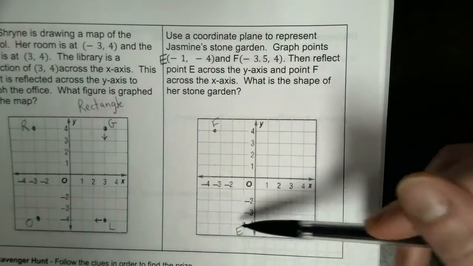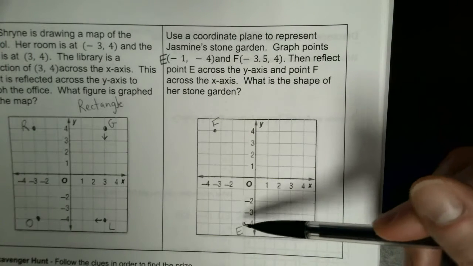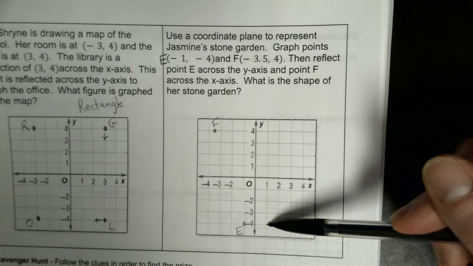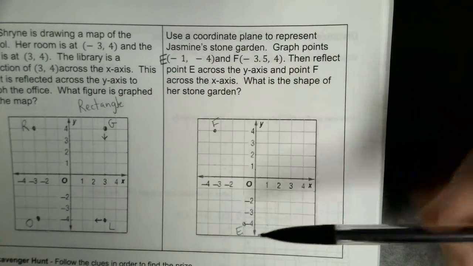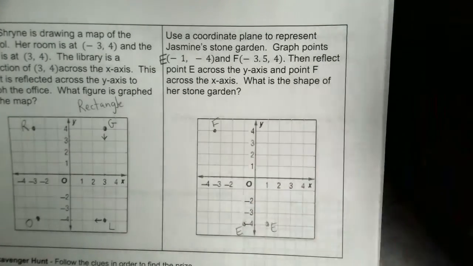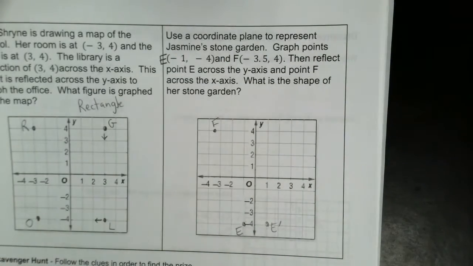Well, we're going to go in this direction, side to side. How far away is E from the Y-axis? 1. It's only 1 away, so we're going to go 1 on the other side. There's the reflection of E right here. Other side of Y, 1 away. We would call that E prime. It's the reflection of E.